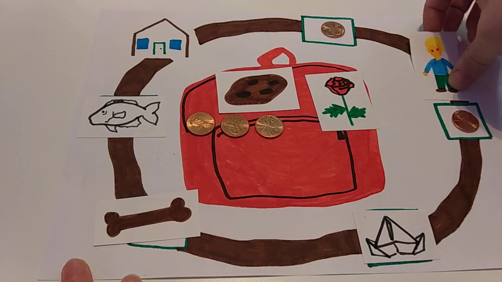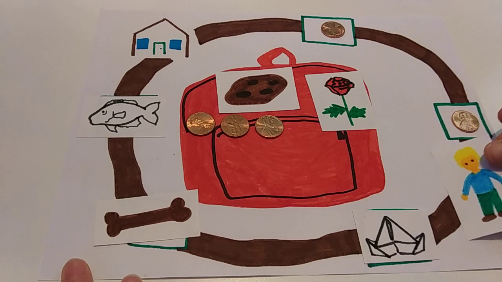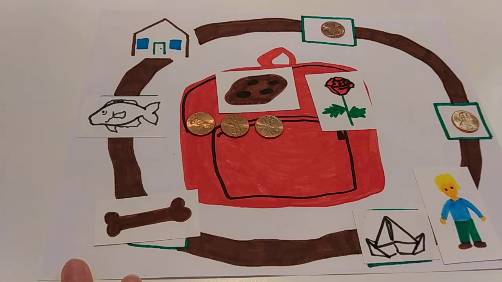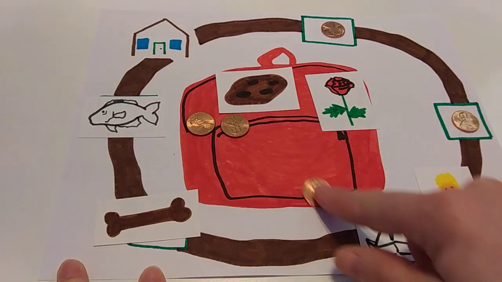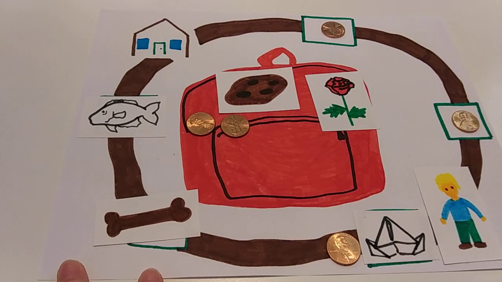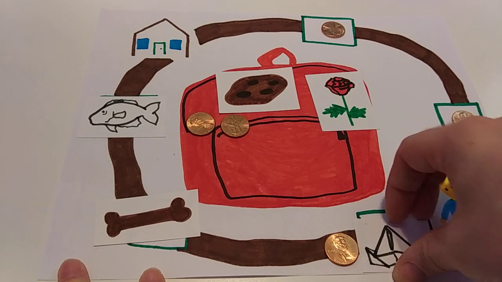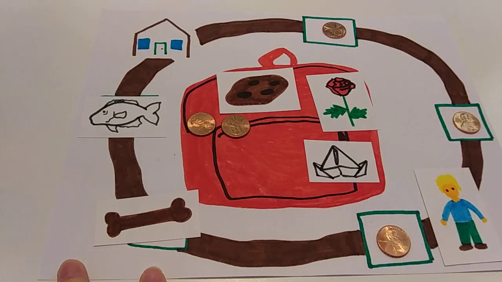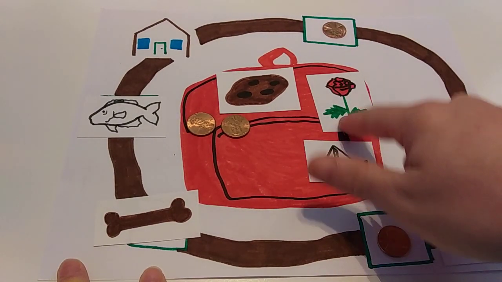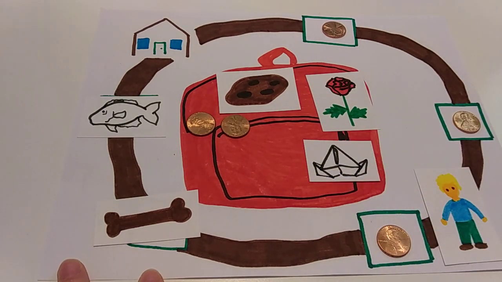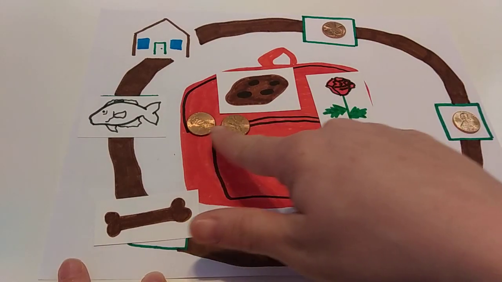What happened next? Benny kept walking, and he saw the boy, Michael Bess, making hats. And Benny bought a hat for a penny. So he gave Michael a penny, and he got the hat. Now Benny has a rose, a cookie, and a hat. And Benny doesn't have 3 pennies anymore. How many pennies does Benny have? 1, 2.